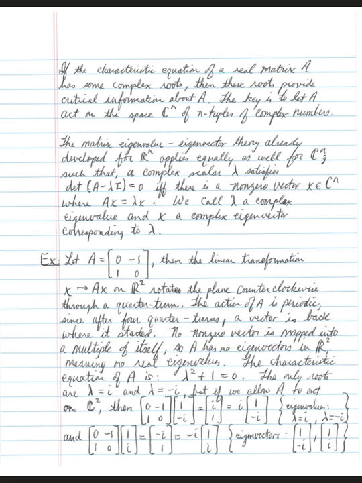Now, similar to what we did in previous sections, if you take an i out, which is one of our eigenvalues, i times 1 is i, and i times negative i is negative i squared, which is negative negative 1, making it positive. So this is an eigenvector corresponding to this eigenvalue.